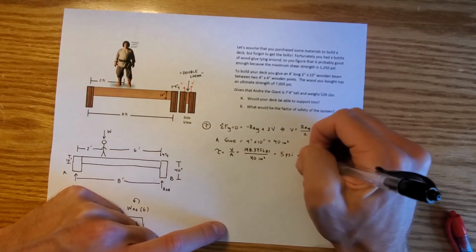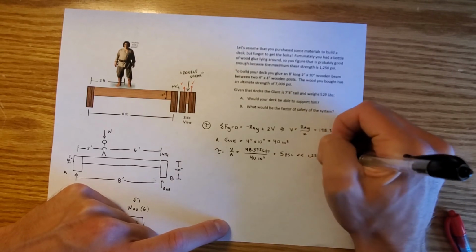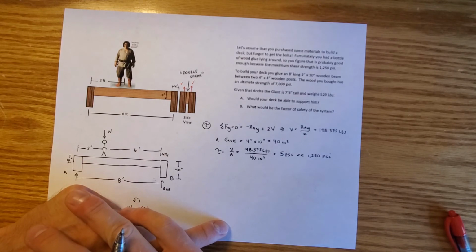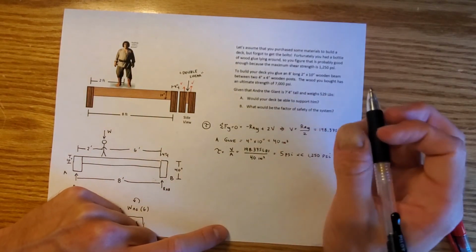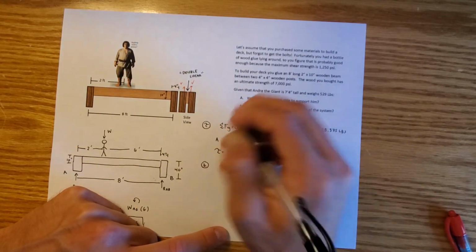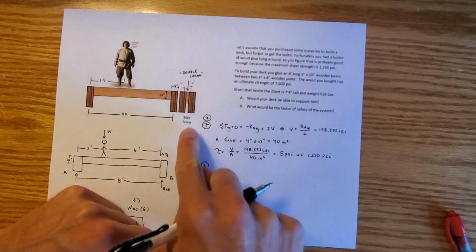Now what we can see is that that is way less than the glue's maximum shear strength of 1,250 psi. So holy shnikes, our deck is awesome. It's so good. So the safety factor of our deck in this particular spot, and this is kind of like question B, we're jumping ahead. This is like A, tau on the first part.